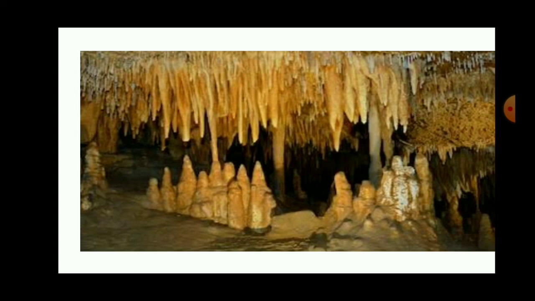They become bigger, and if this extension is formed from roof to floor, it is called a stalactite. And sometimes you will see the extension, these alkaline deposits, rising from floor to the roof. They are called stalagmites. So here you can see a cave containing these beautiful pillars of stalactites and stalagmites.